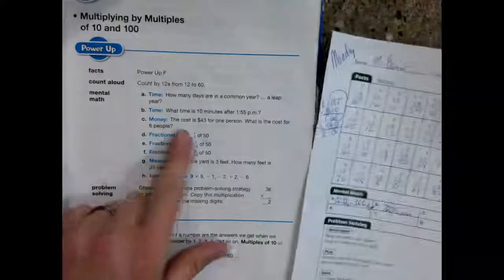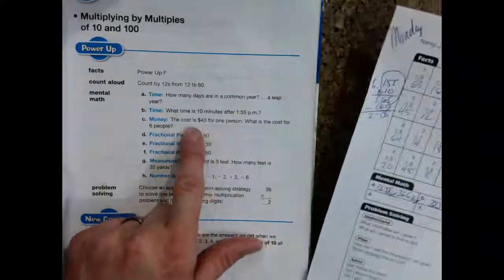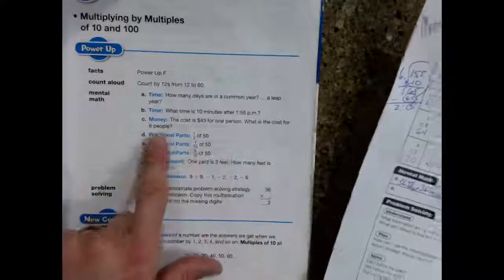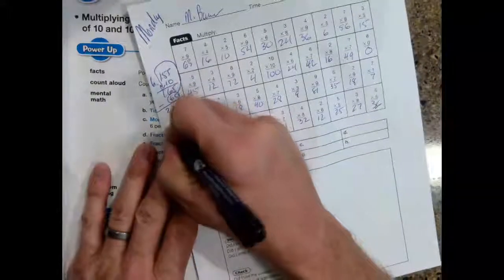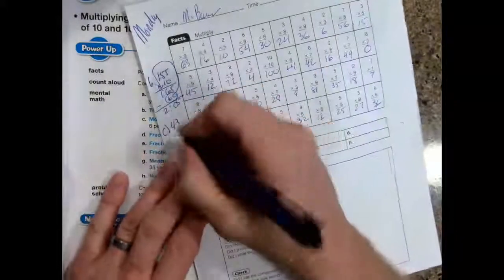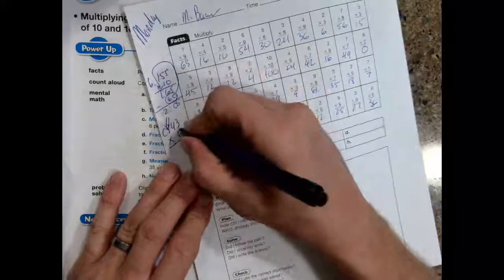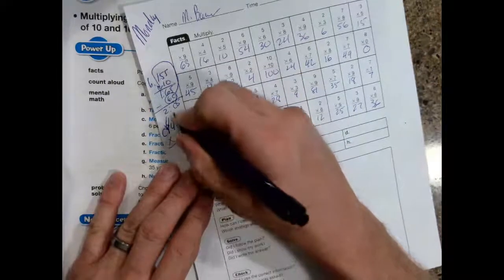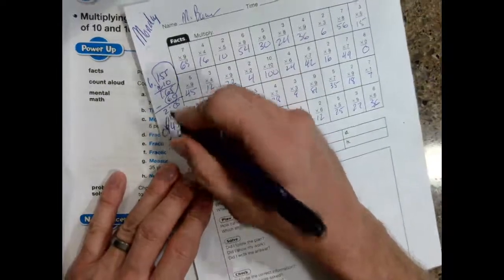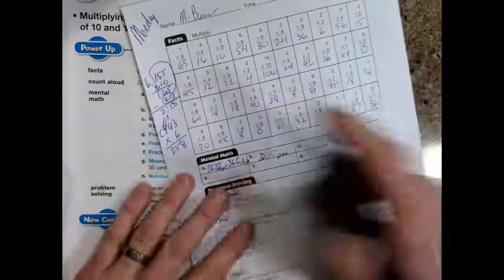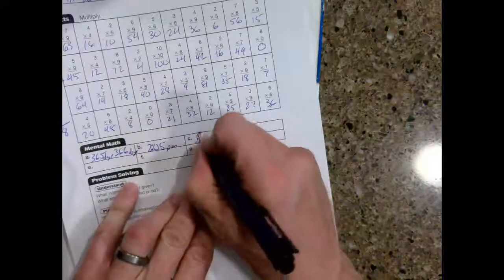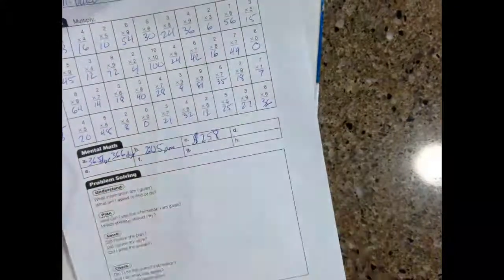C. The cost is $43 for one person. What's the cost for 6 people? 6 groups of $43. I don't know where we're going, but it's somewhere expensive. 6 times 3 is 18. 8 down, 1 up. 6 times 4 is 24, plus 1 is 25. Do I need a label? Yes. Dollars. $258.